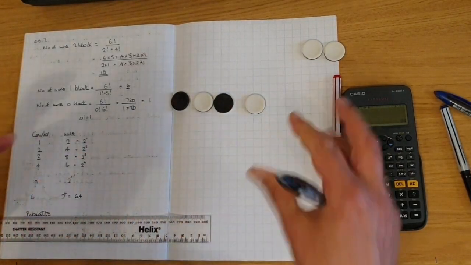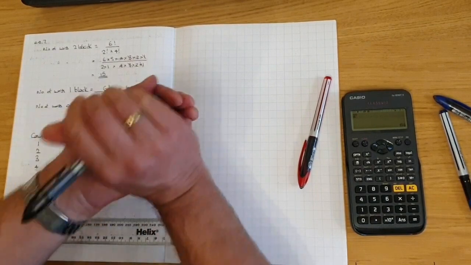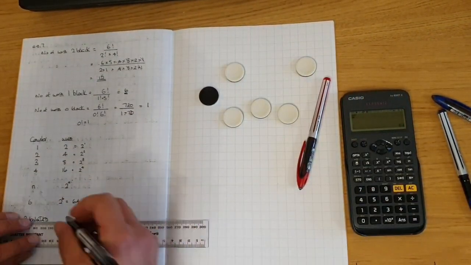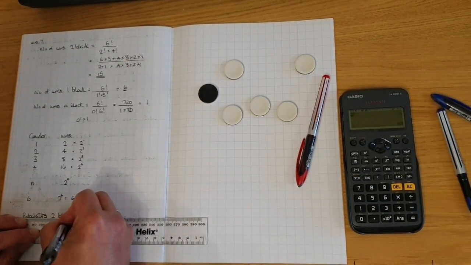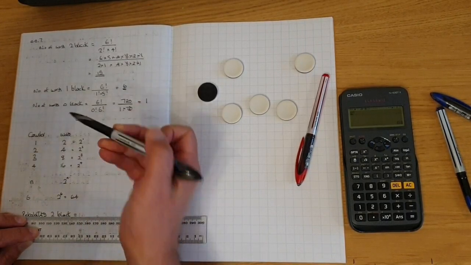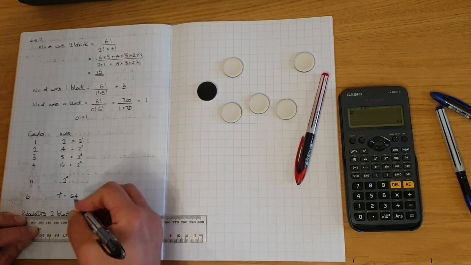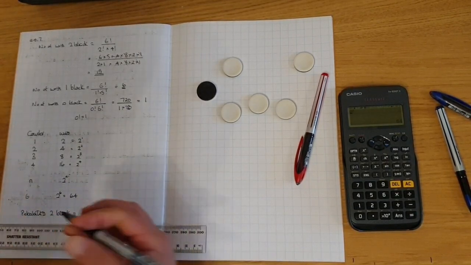Hence, if I now want the probability that I just take these counters, give them a shake, drop them down, and I get 2 black. So the probability of 2 black, well, there are 15 ways of getting 2 black out of 64 possible outcomes. And I can extend this to probability.